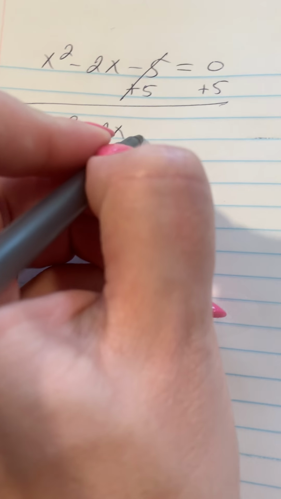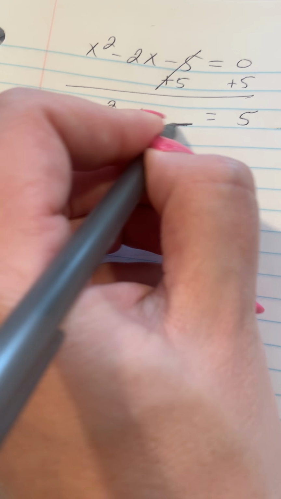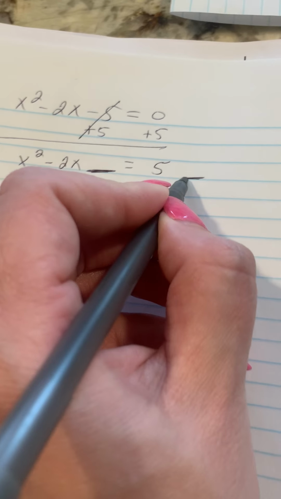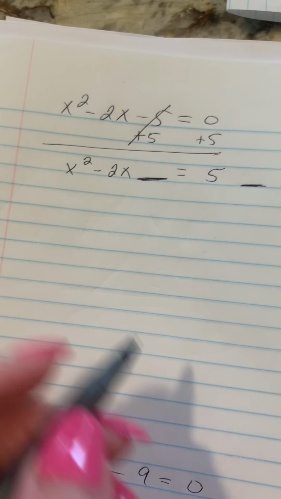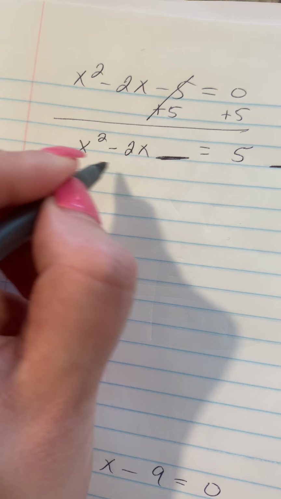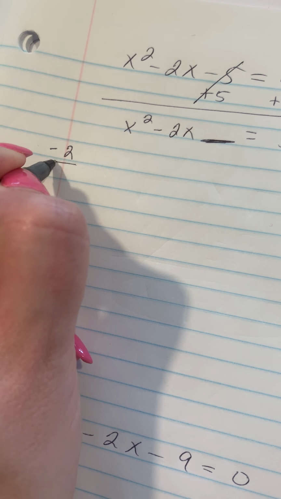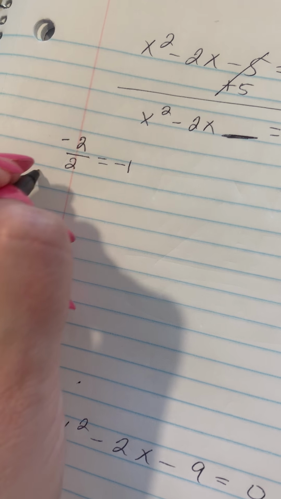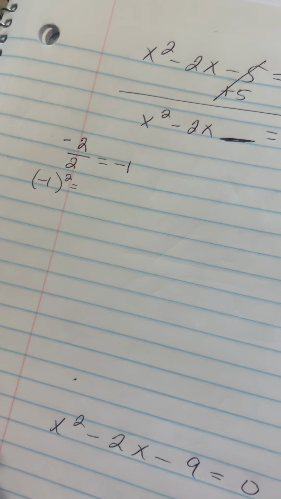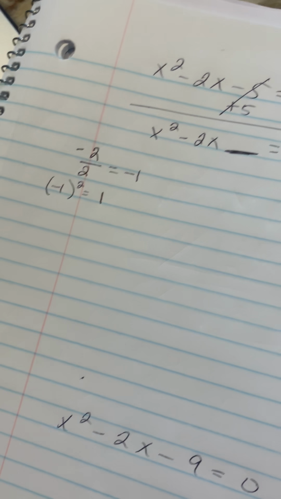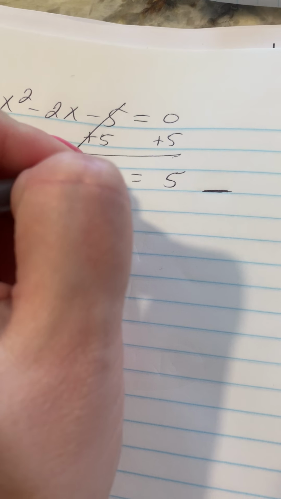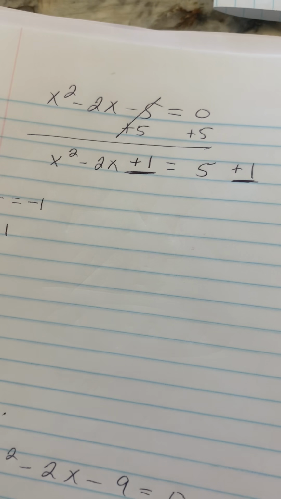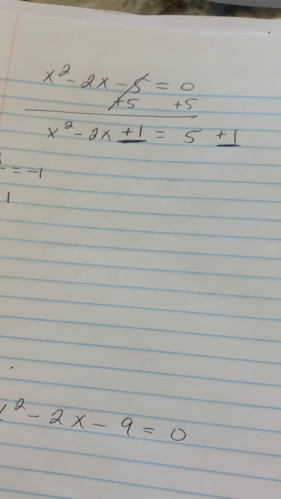Once that's moved, we leave a little space here. We add those to get 5. Now remember, if I'm completing the square on the left, I need to complete the square on the right. To complete the square, I take half of the b value, that middle term in front of the x, just the coefficient. Half of -2 would be -1, and then I square -1. So that would be -1 times -1, that would be a +1. Remember, it's always positive when you complete the square. So now that I have +1, I add 1, and whatever I do to the left, I do to the right because I have to keep the equation balanced.